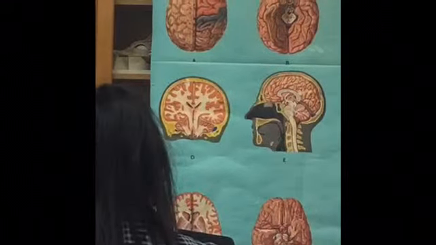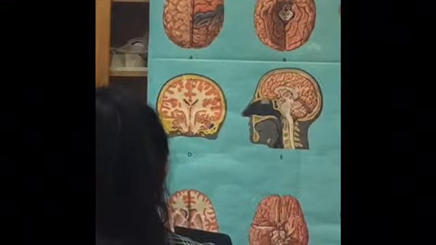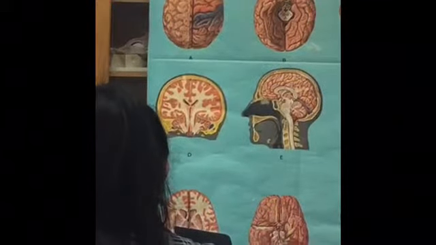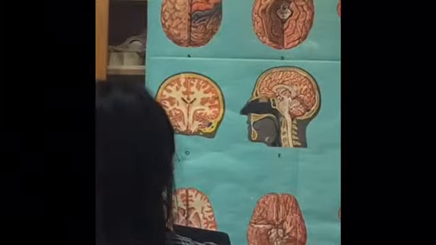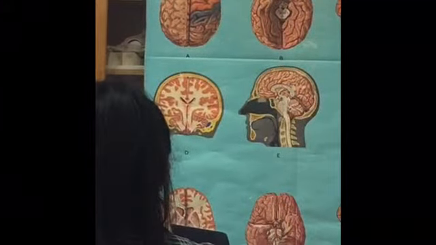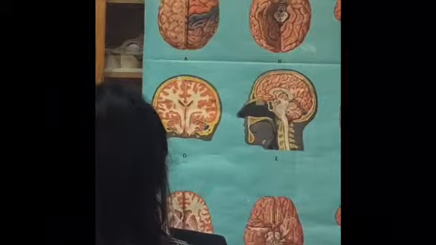CN3, right? CN3 normally does pupillary constriction, but if there's loss of function on that side of the eye, what are you going to see on that particular eye? Dilation. Pupillary dilation. Okay, excellent.